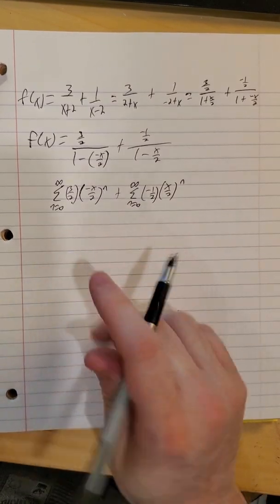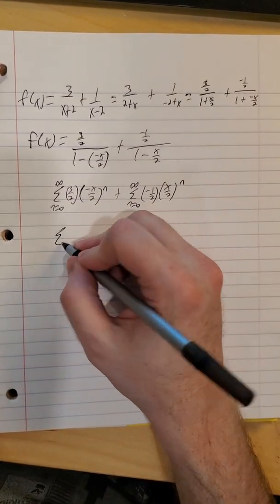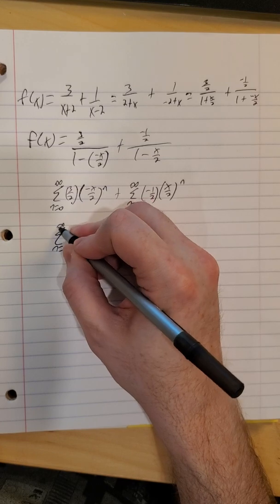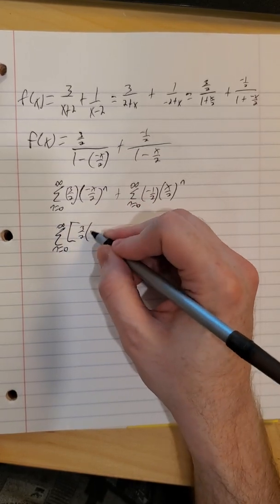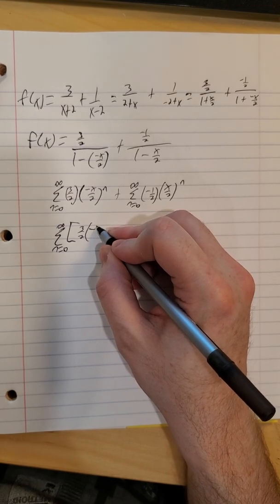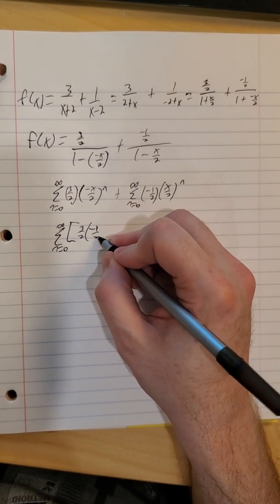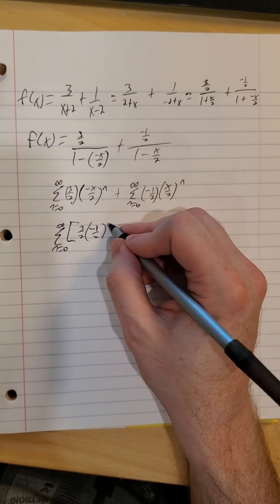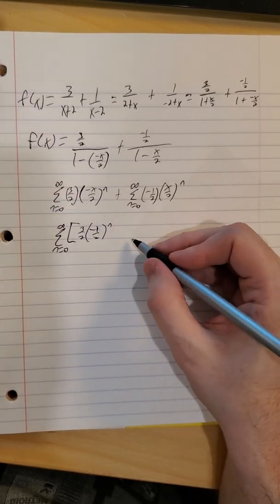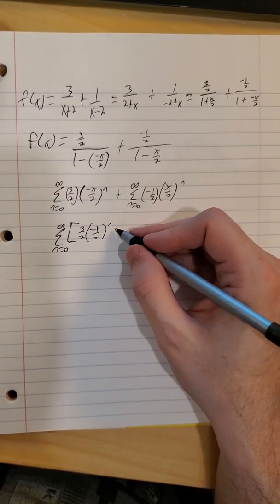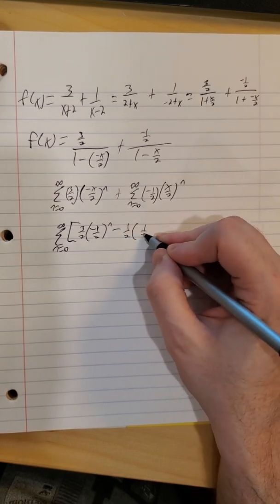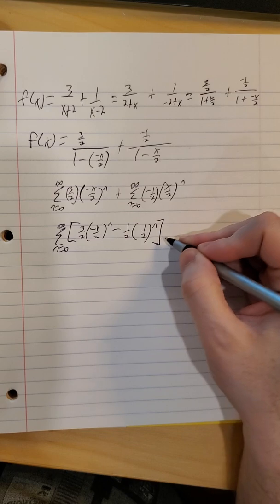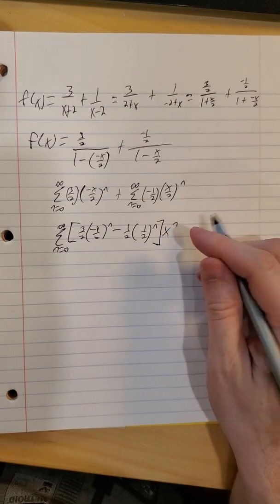So we can, of course, put this under one roof. So from 0 to infinity, 3/2 times minus 1/2 to the n. We're going to factor that x on both of them. Minus 1/2 times 1/2 to the n. Each one of those had an x to the n attached.